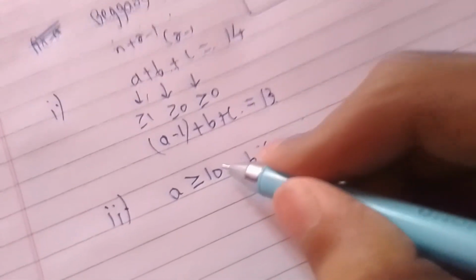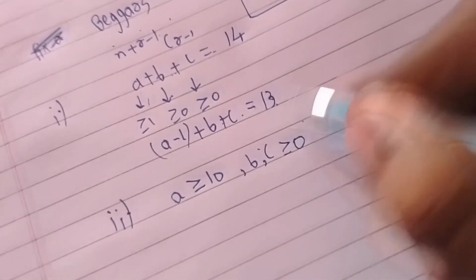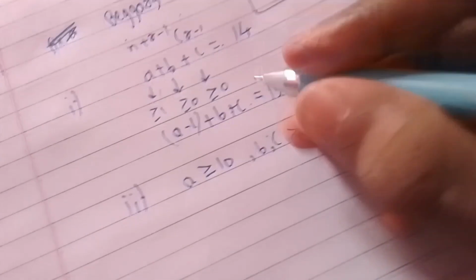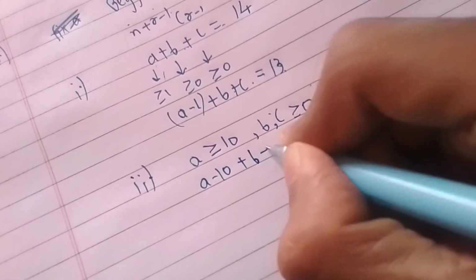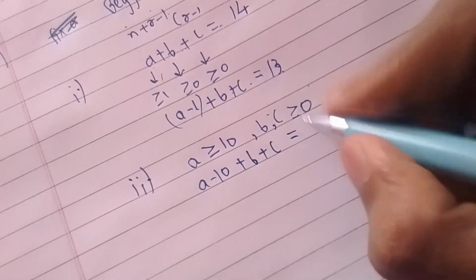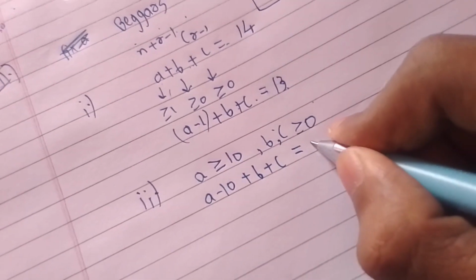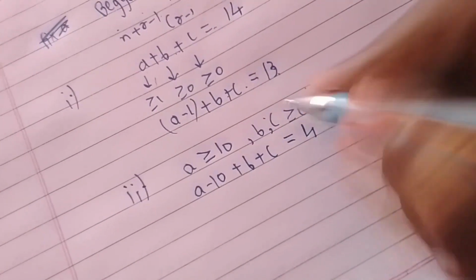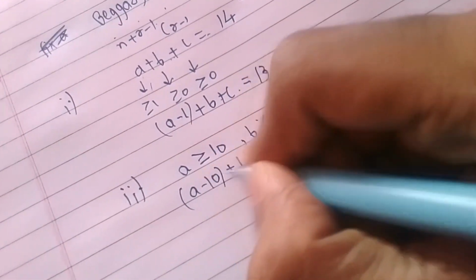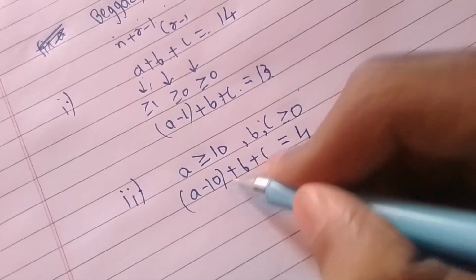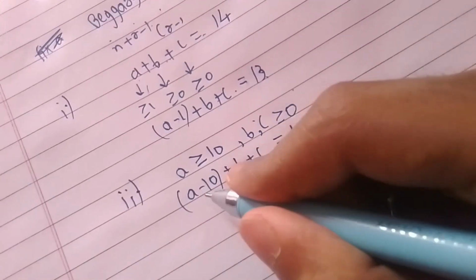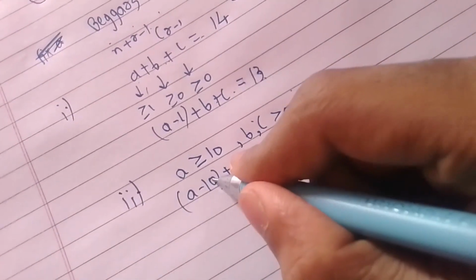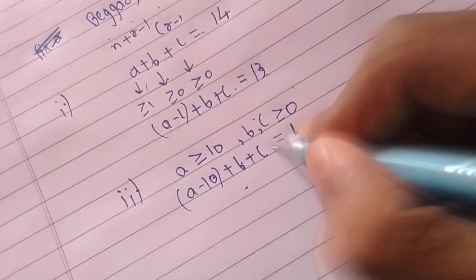So when a is greater than equal to 10, b and c will keep arranging themselves accordingly to get 14. So here I have a minus 10 plus b plus c equal to 14 minus 10. I subtracted 10 on both sides. This behaves as an integer whose sum is greater than equal to 0, whose individual value is greater than equal to 0. This is also greater than equal to 0, this 2 and this 2.